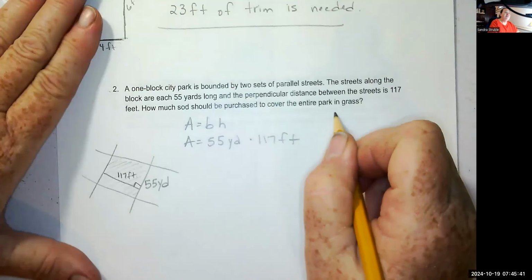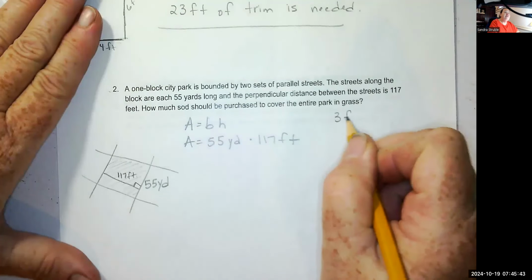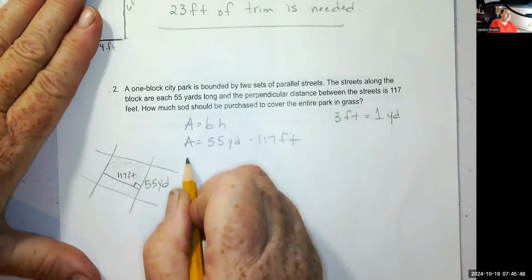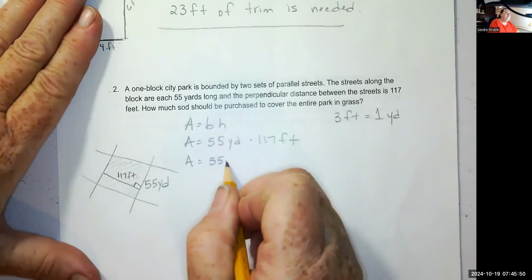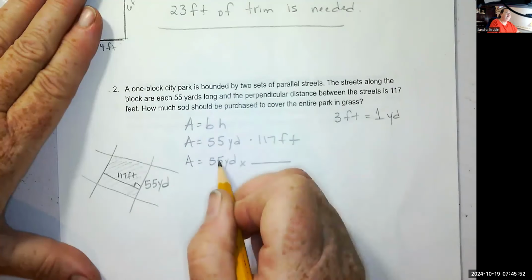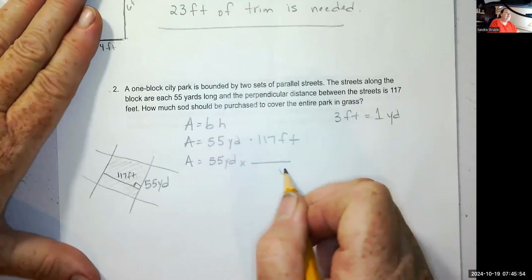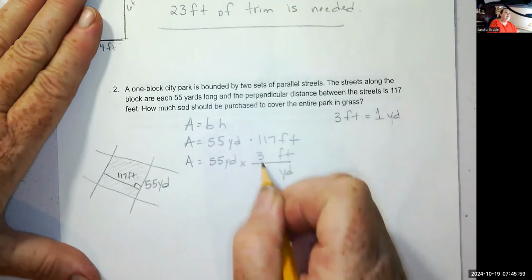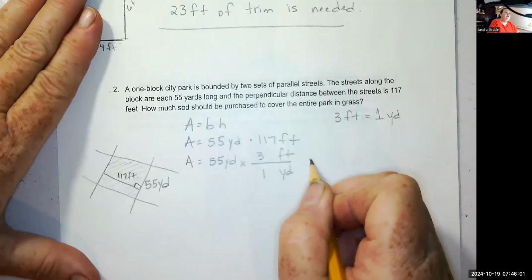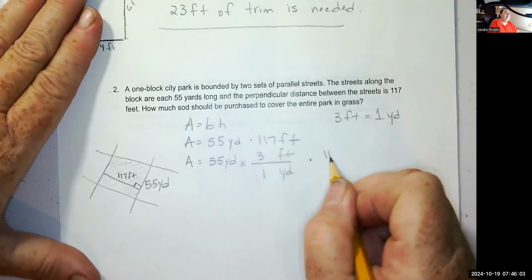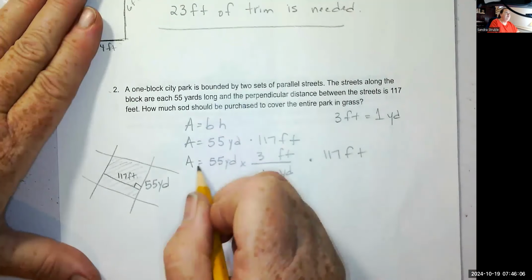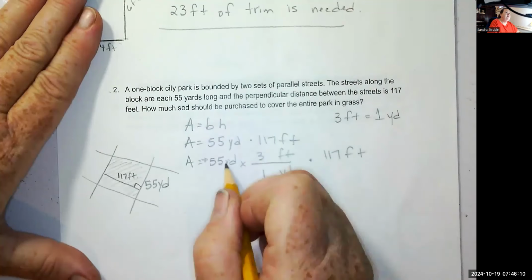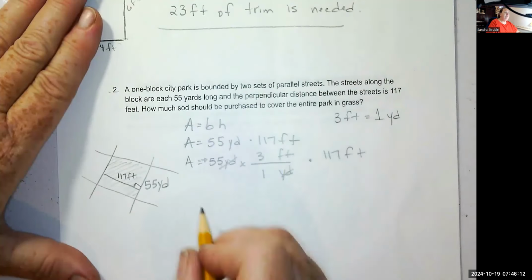I know that according to my useful conversion chart, 3 feet is equal to 1 yard. So my area is going to be 55 yards. I'm going to convert that. Yards is in the numerator, so yards is my denominator, feet up top. And now I'm going to plug in my numbers, 3 and 1, and multiply this times the 117 feet. So when we multiply, we'll multiply straight across: 55 times 3 times 117. The yards will be gone and we'll be good to go.